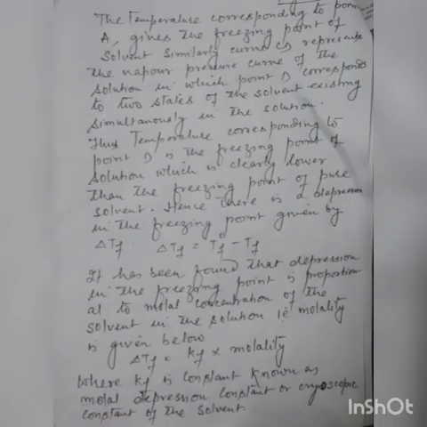In other words, the freezing point of a solution is lower than that of the pure solvent, as clear from the figure. The curve AB represents the vapor pressure curve of pure solvent. At point A, solvent coexists with the liquid state on page number 1. On page number 2, the temperature corresponding to the point A gives the freezing point of the solvent.